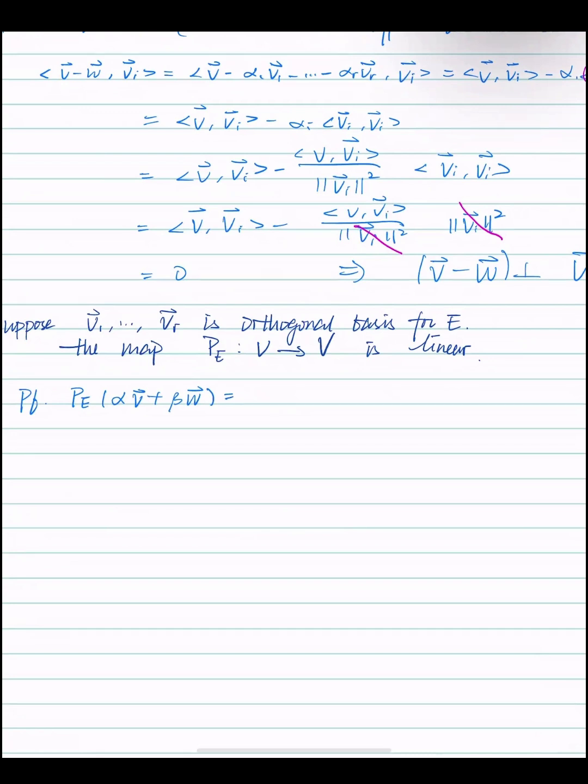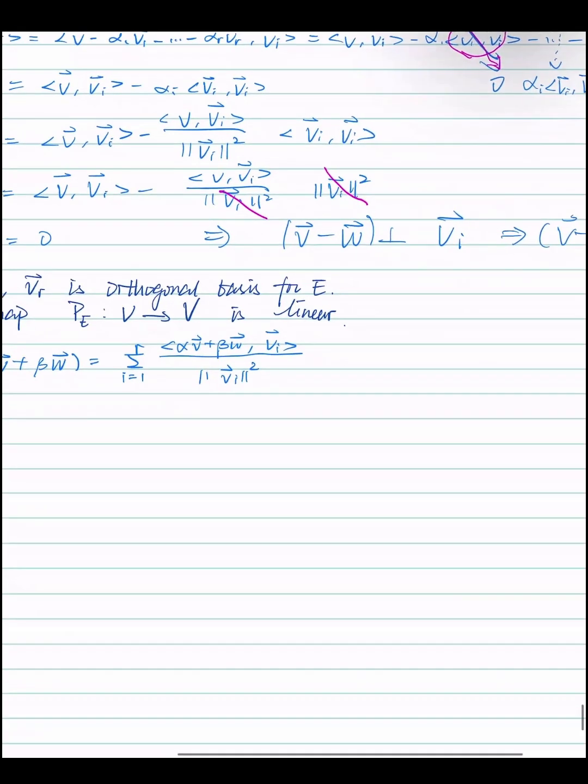Basically, that will equal the sum of i from 1 to r of the inner product of alpha v plus beta w comma vi over the norm squared of vi, multiplied by vi.